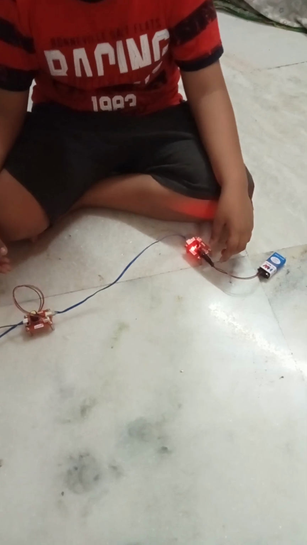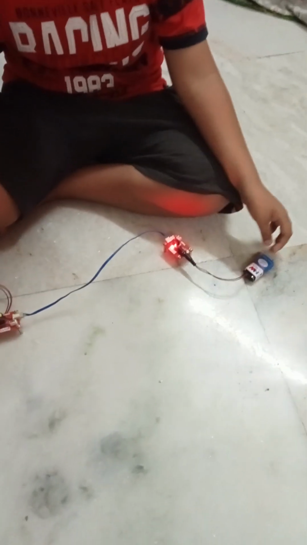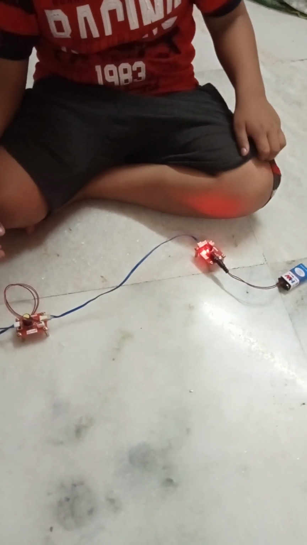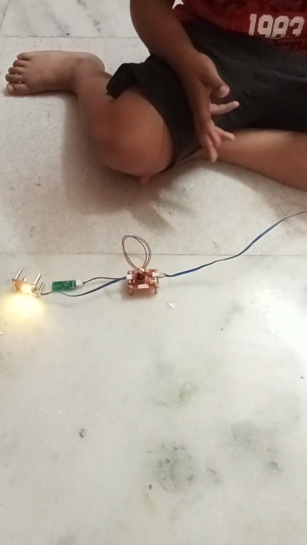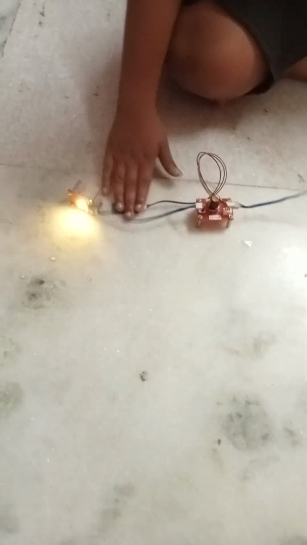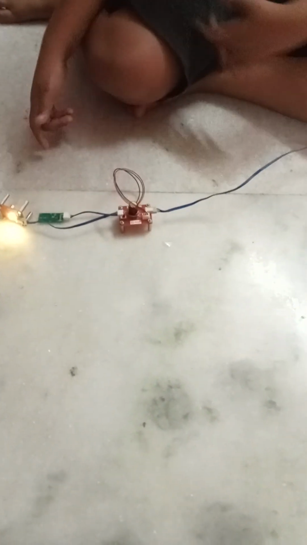The 5 components are: a battery, here a 9-volt battery; a switch, which is present in the power module; a microcontroller, which is present in all of the components; an actuator, which here is the light module; and a sensor, which here is a radar sensor.